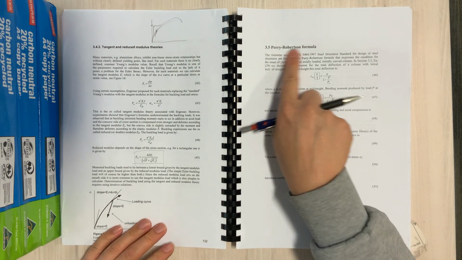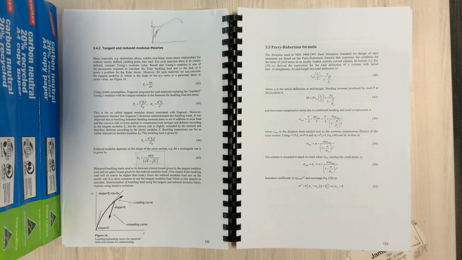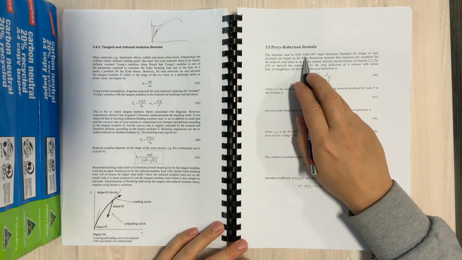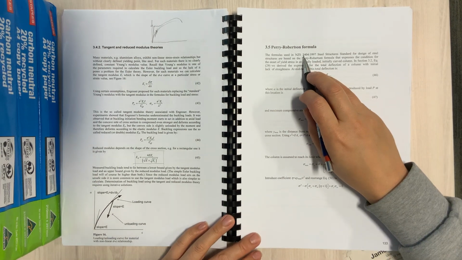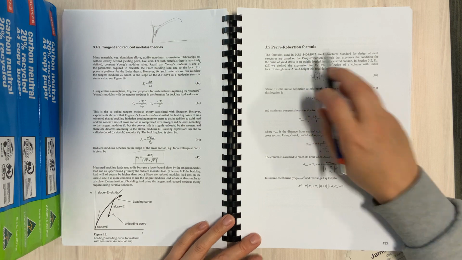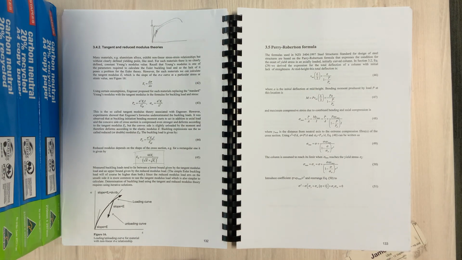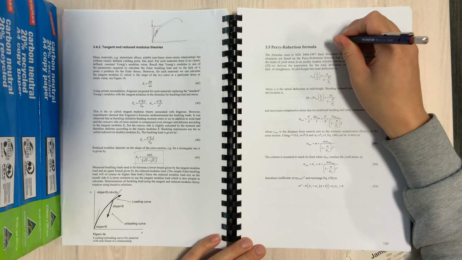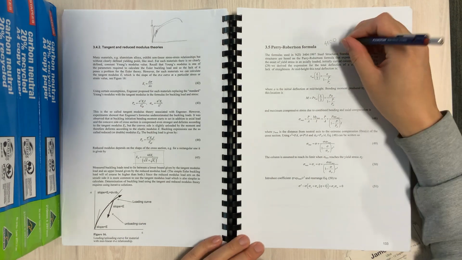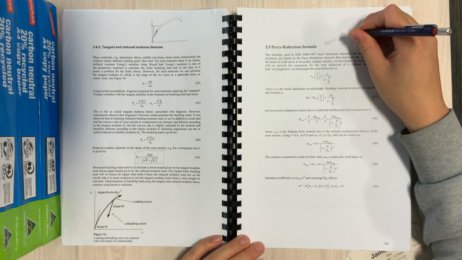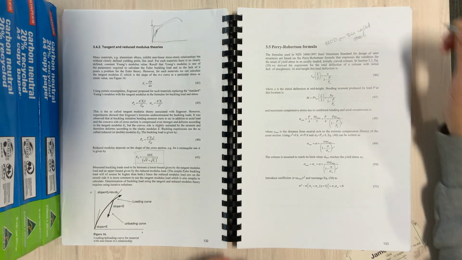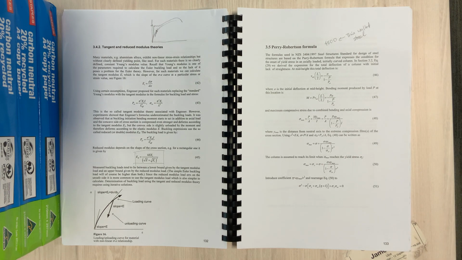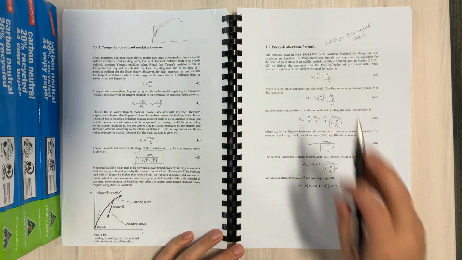Okay, so let's talk about Perry-Robertson. The formulas used in New Zealand for steel structures, so this would be NZS 3404 for steel structures. I myself use 4600 because I sit on the code committee for that. It's thin-walled steel. So my speciality is using very thin steel for building structures. But the heavy steel is 3404.